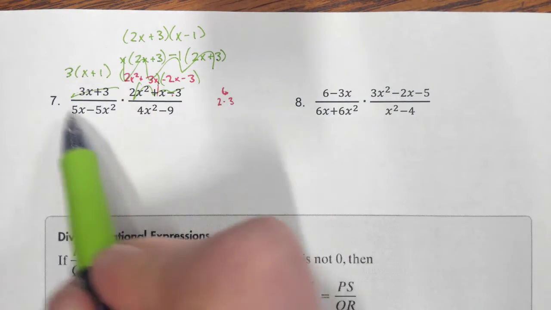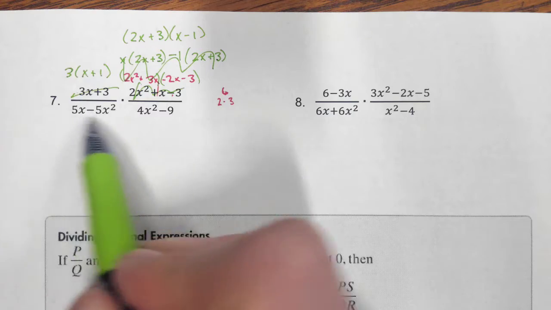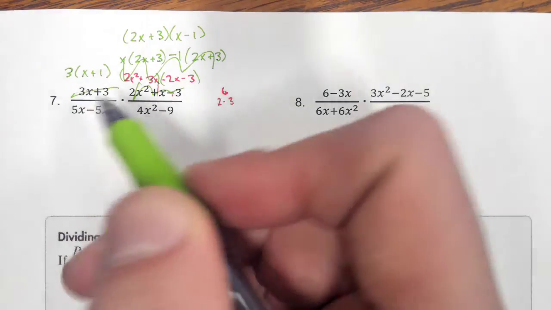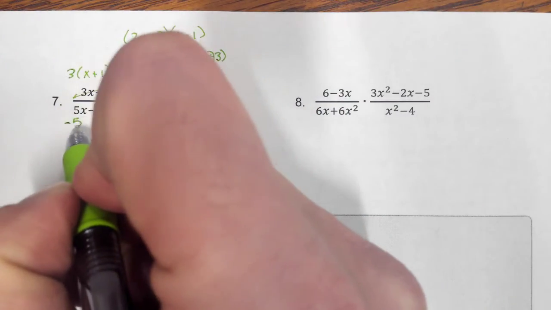The next one, I don't like the order that this is in. So the first thing I'm going to do, because we want it from highest exponent to lowest exponent, I'm going to rewrite it as the negative 5x squared plus 5x.